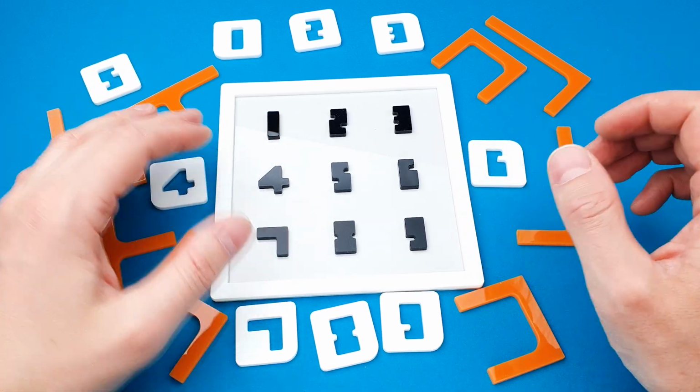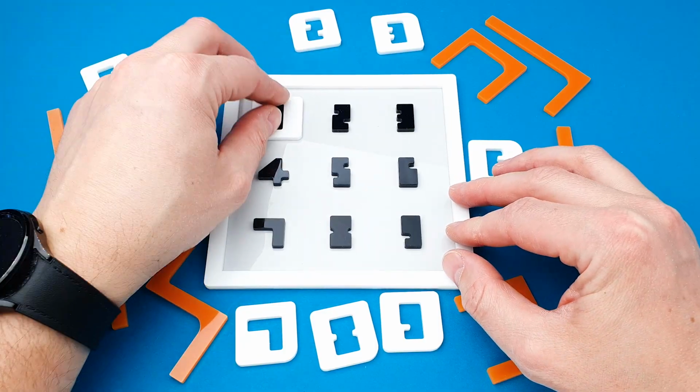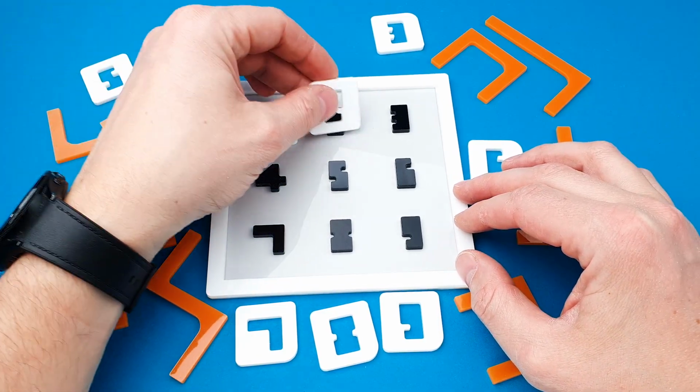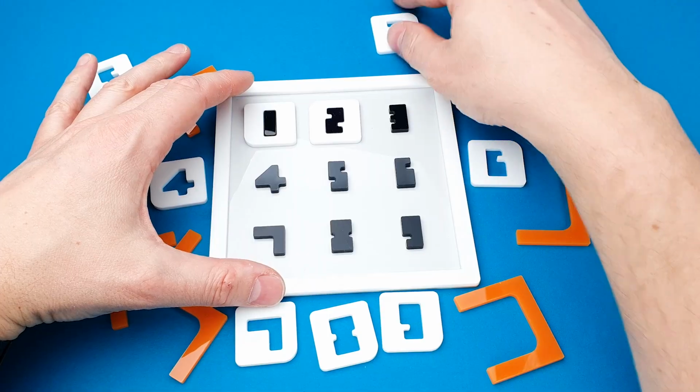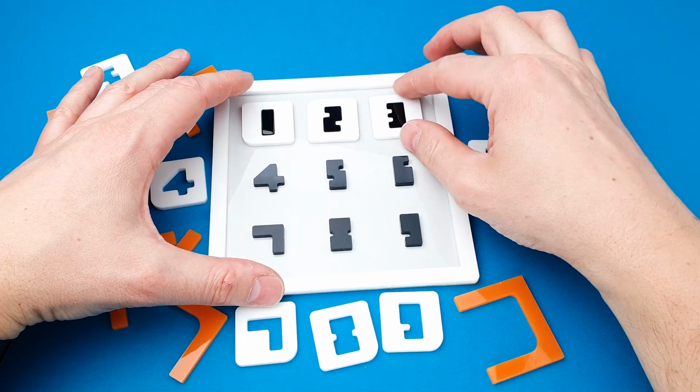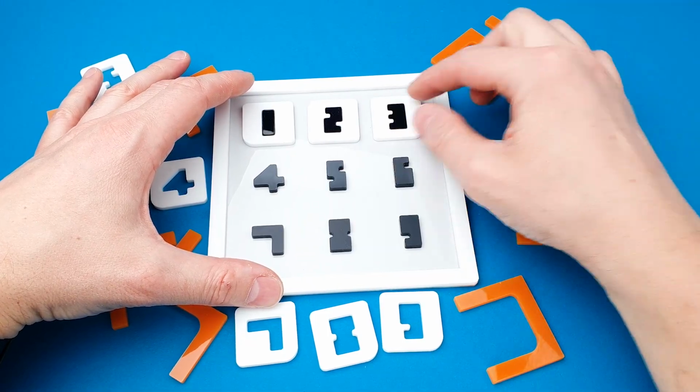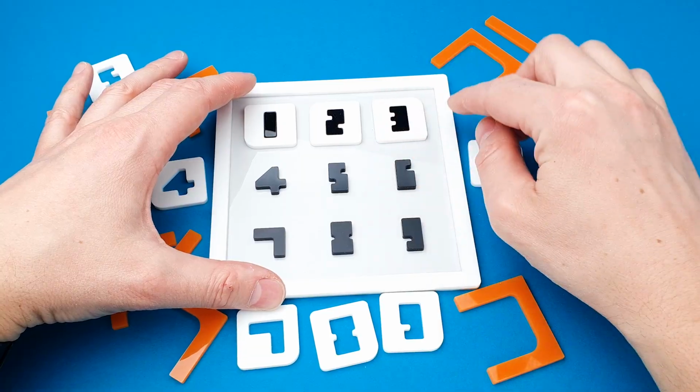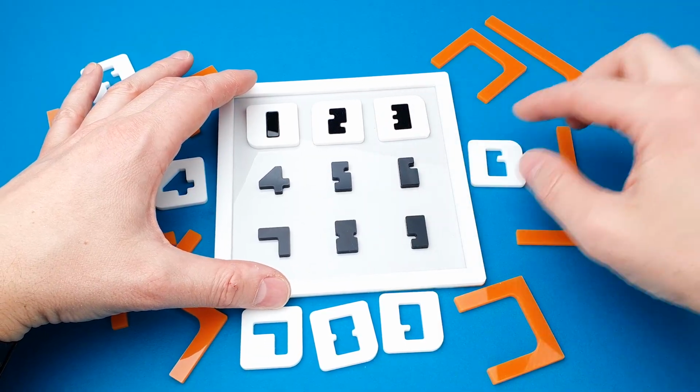And now I will show you how to solve the puzzle. I'll start by putting all those white tiles in the correct position, since it is very important. If you put one of them in a wrong way, like you can flip the 3 as well, but you have to put it like that so that the curved cutout will be here on top.